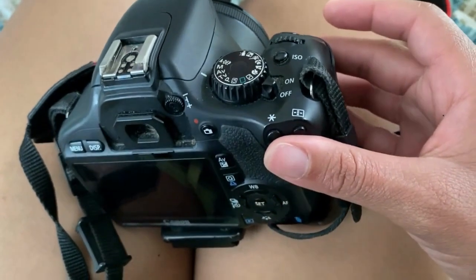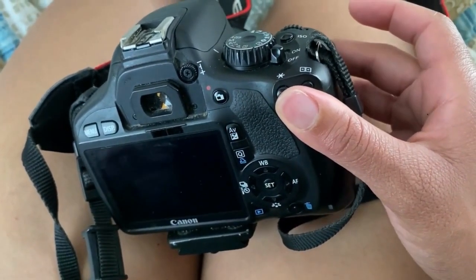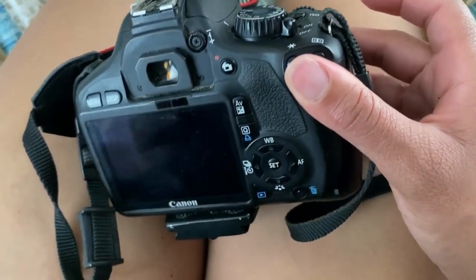Sorry, I know my camera's a bit dirty, guys. I need to clean it, but that will be a future video. I'll make a future video on how to clean your camera and your lens.